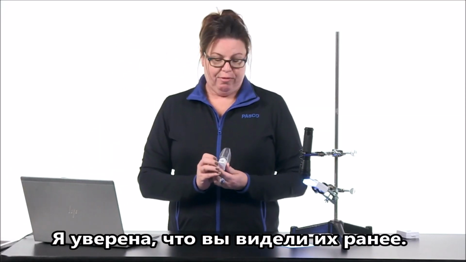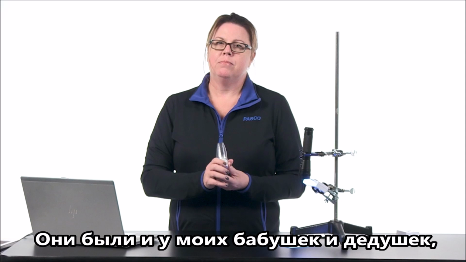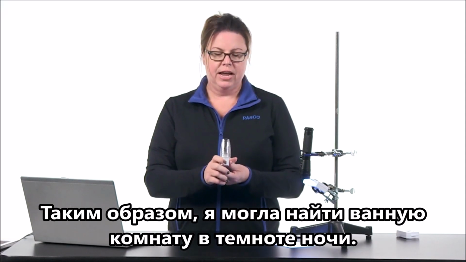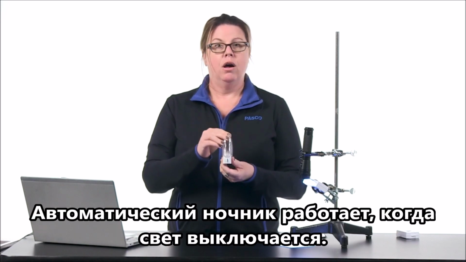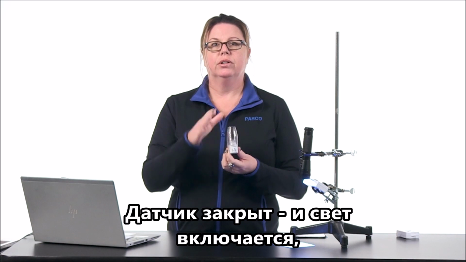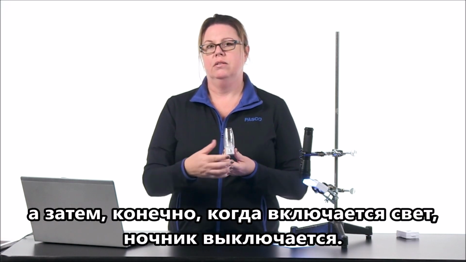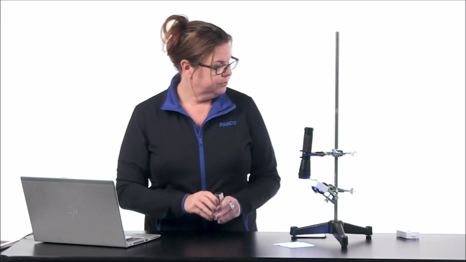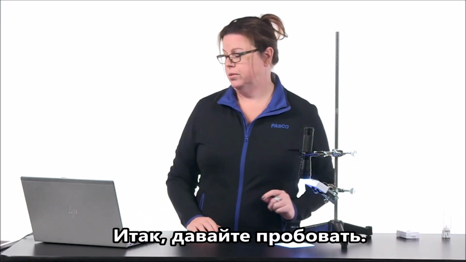I'm sure you've seen these before. My grandparents had them. They always kept them in the bathroom for me when I was visiting so I could find it in the dark of night. And essentially the way an automatic nightlight works is when the lights turn off, the sensor's covered and the light comes on. And then, of course, when the lights come on, the nightlight turns itself off. So let's give it a whirl.